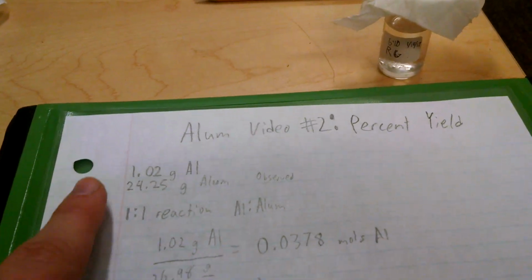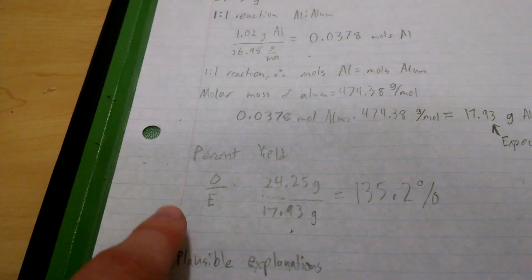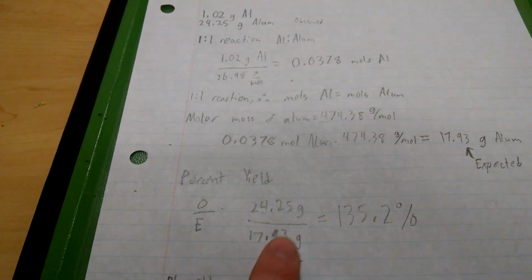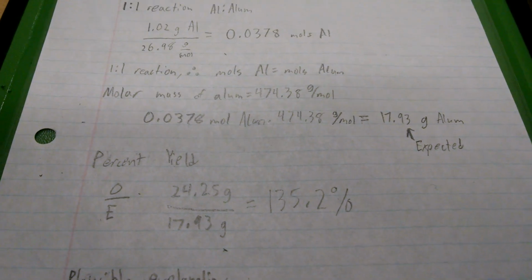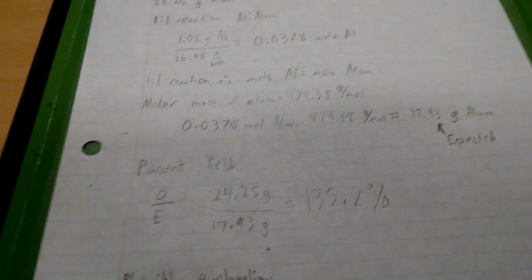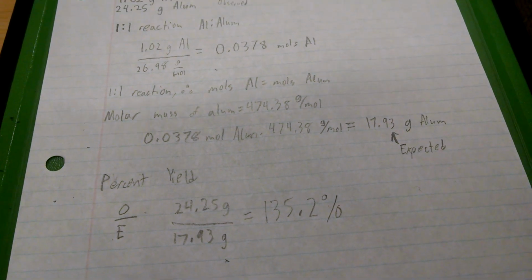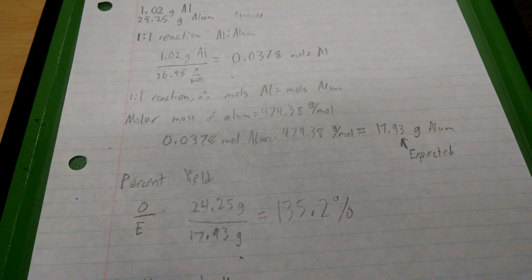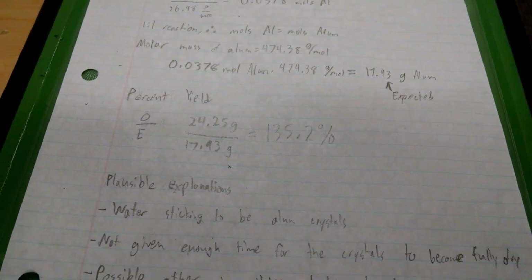But looking up here, we actually got 24.25 grams of alum, which is significantly over. So calculating our percent yield, the observed over the expected, we get 24.25 over 17.98, and we end up with a 135.2% yield. Clearly this is extremely over, and this is not really what we're looking for. Ideally, we want to be around 100 or just a little bit under. So something went a little bit wrong, and our data is a little bit off. So what are some explanations for why we are so significantly over?